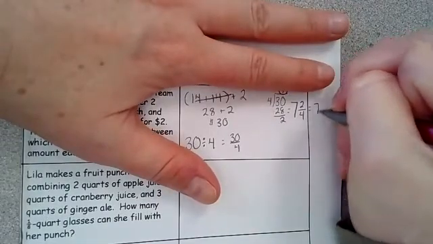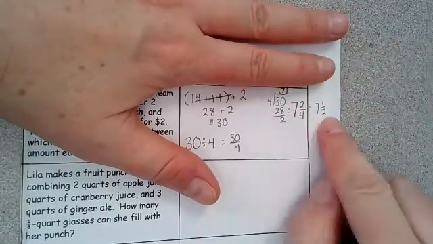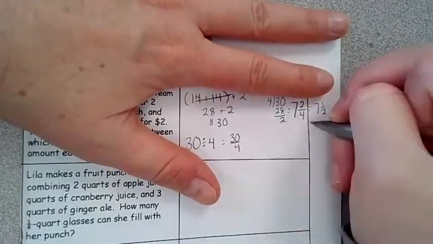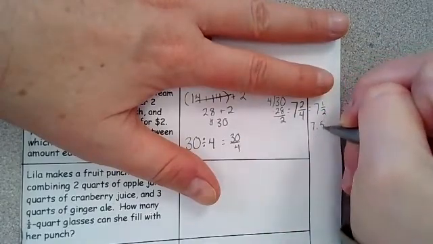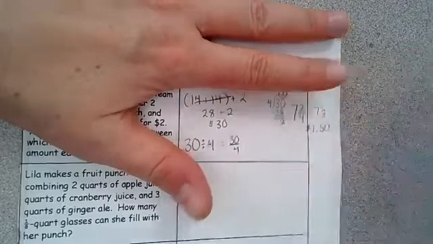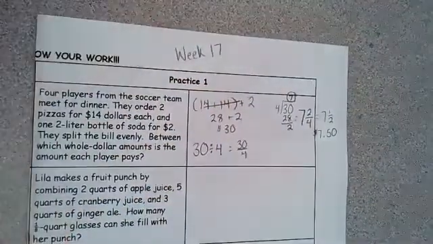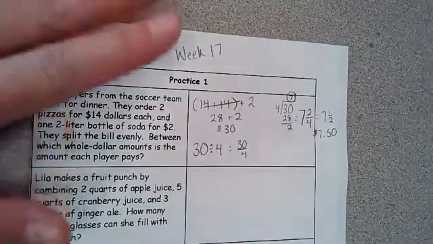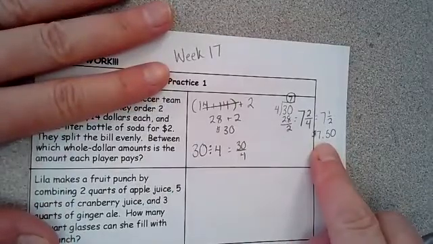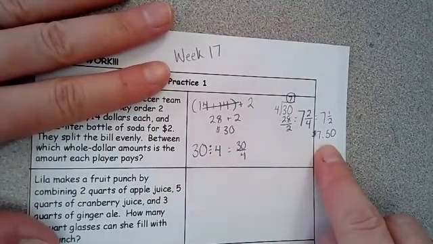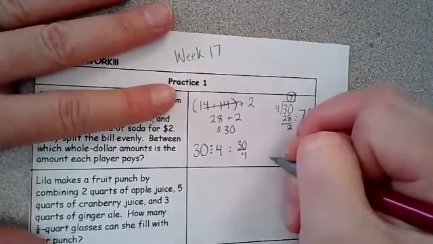So $7 and 1/2 of another dollar is $7.50. Are we agreeing with that? Okay, so is that between $1 and $2, $2 and $3, $4 and $5? No, Miss Ross, $7.50 is between $7 and $8, right?